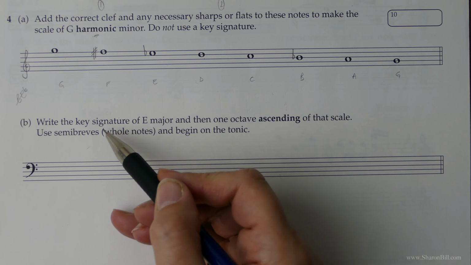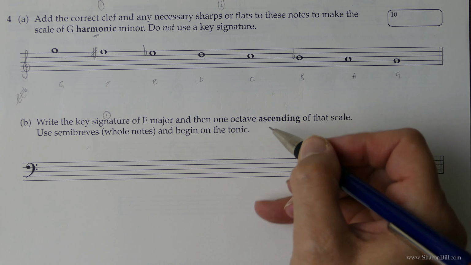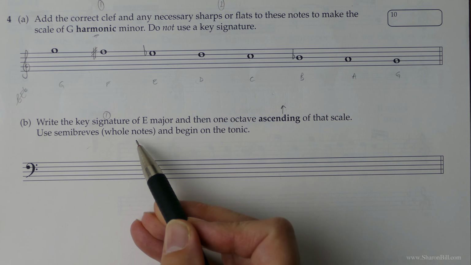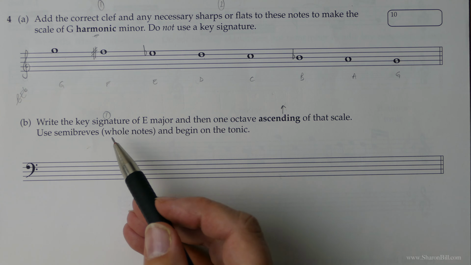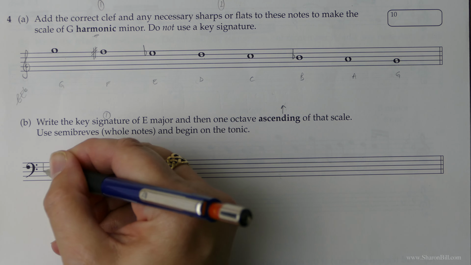So then we're now required to write the key signature of E major, and then we're going to write one octave ascending. We're writing in semibreves or whole notes, so there's no need to worry about stems. So first of all, let's get the key signature. E major has 4 sharps.